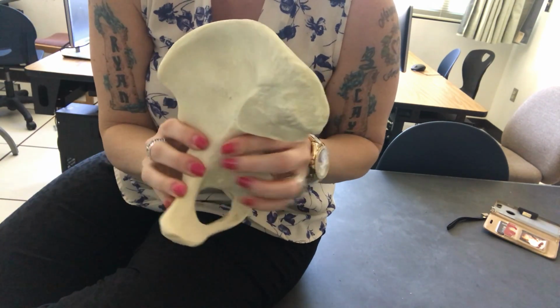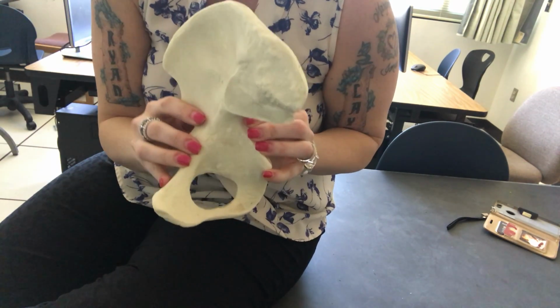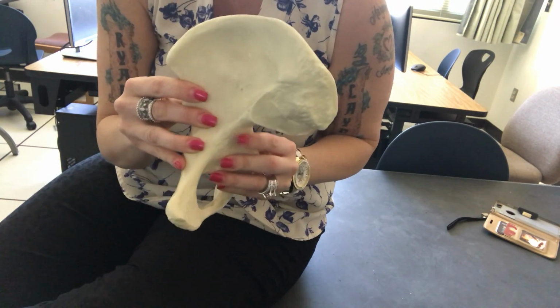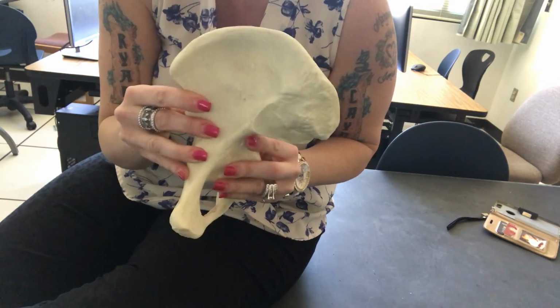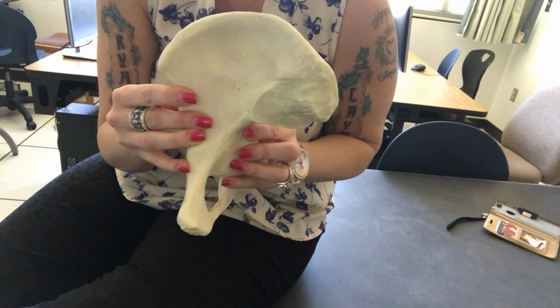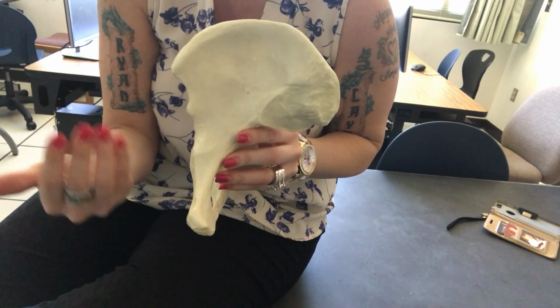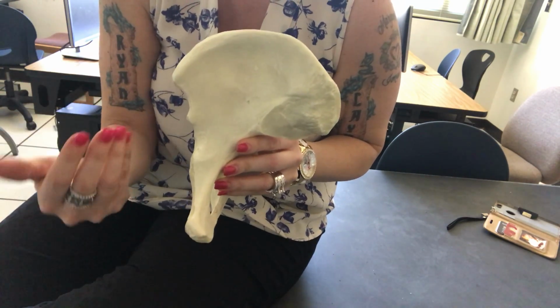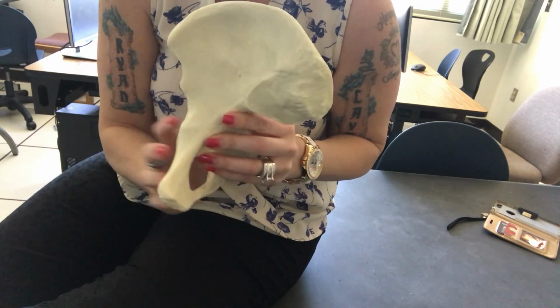Hey guys, this is the appendicular skeleton part 2, and for this we are going to go over the os coxa. So the os coxa makes up one portion of your pelvis. So when you put both of your os coxa together and they articulate with the sacrum of the vertebral column, it makes what we refer to as the pelvic girdle.